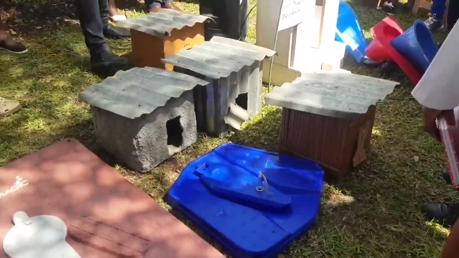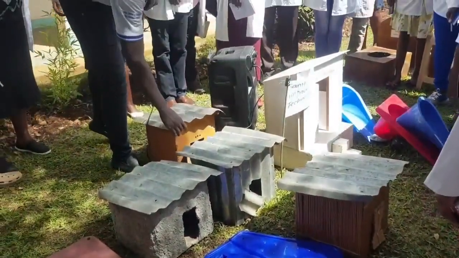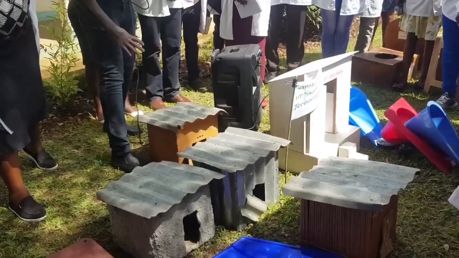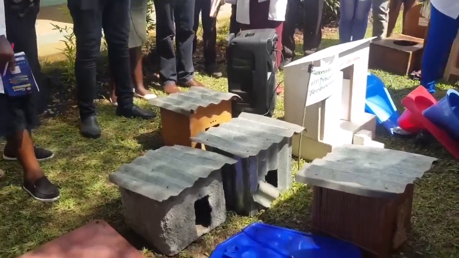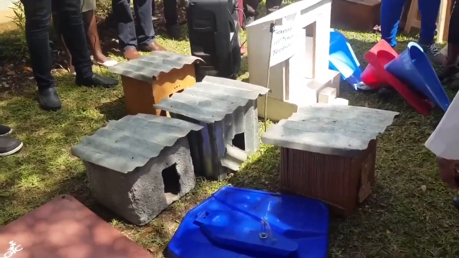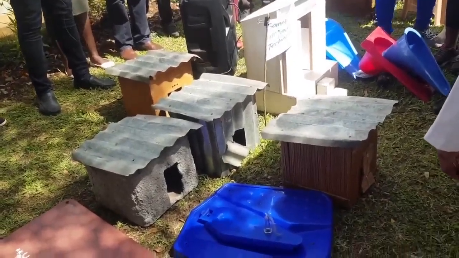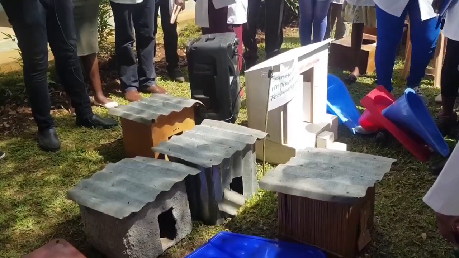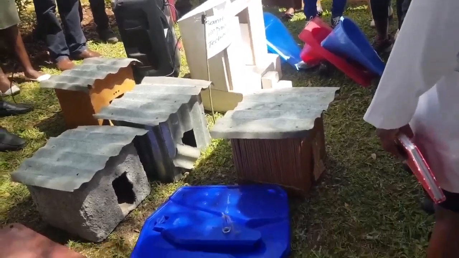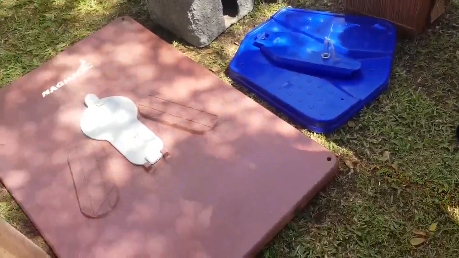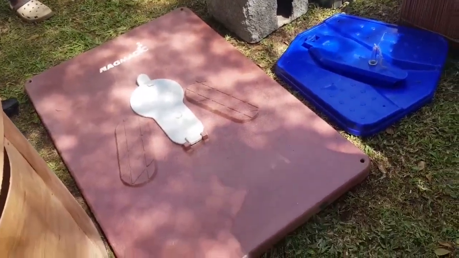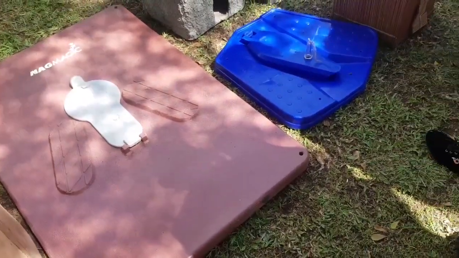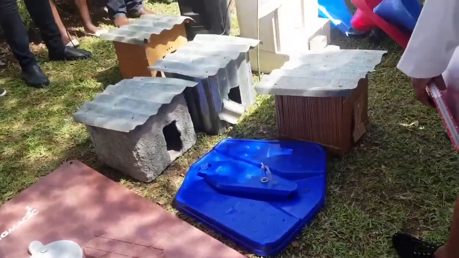Here we're basically demonstrating how you could use different materials which are easy to access, like maybe iron sheets. Then you construct a toilet that can be moved from one point to the other, and it also has this plate that you can just assemble in any location. It can be good for people like in refugee camps.